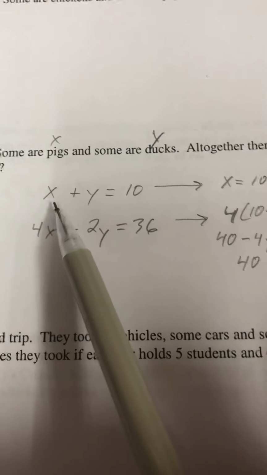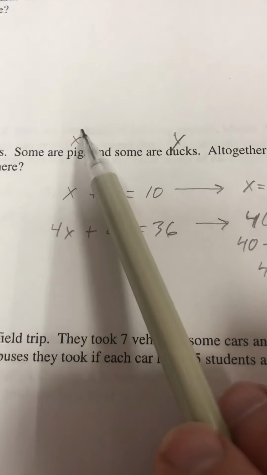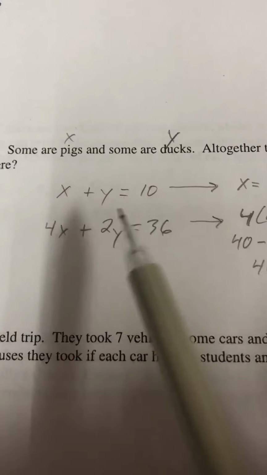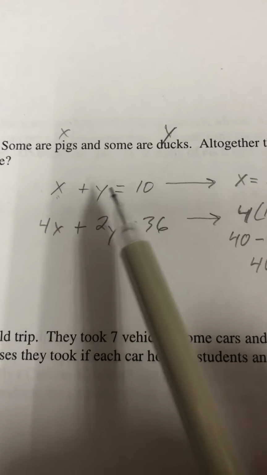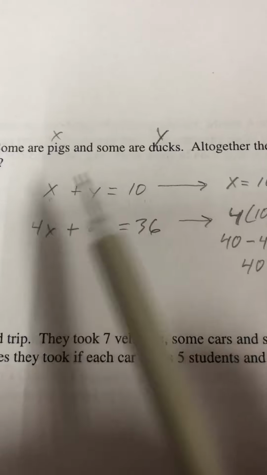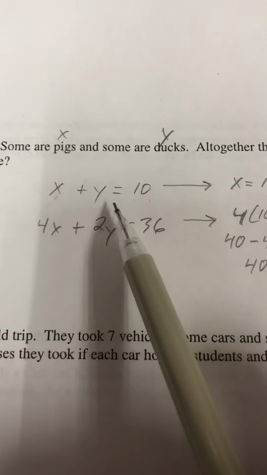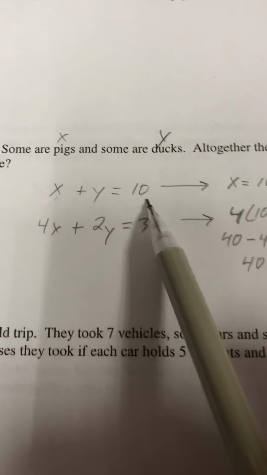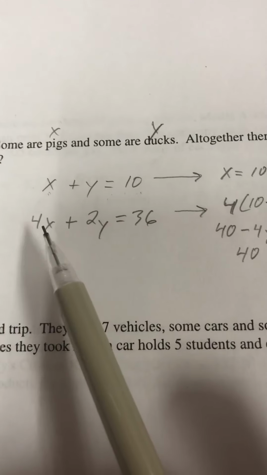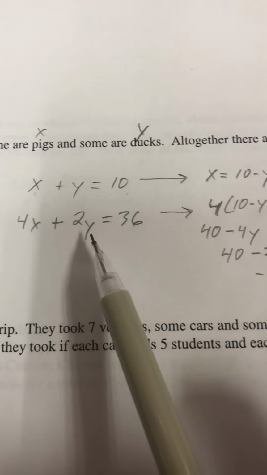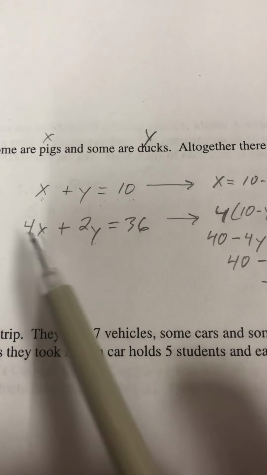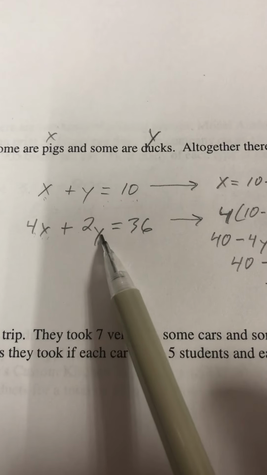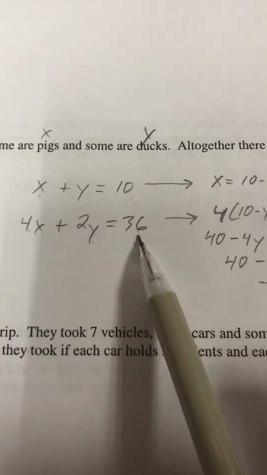Okay, so I'm going to call the pigs x, I'm going to call the ducks y, okay? So we have x plus y equals 10. We have some number of pigs, some number of ducks, equaling the 10 animals. Now, pigs have 4 legs, and ducks have 2 legs. So these legs plus these legs are going to equal 36 legs, right?